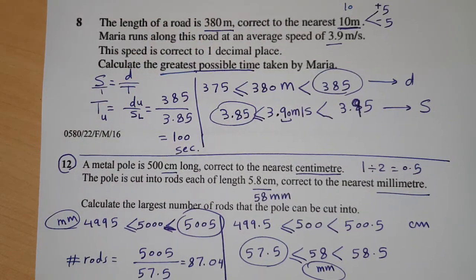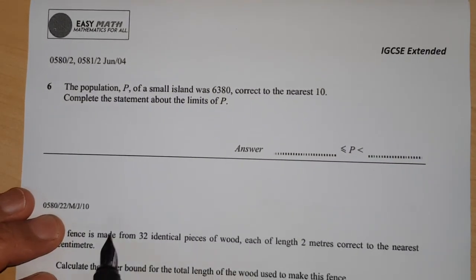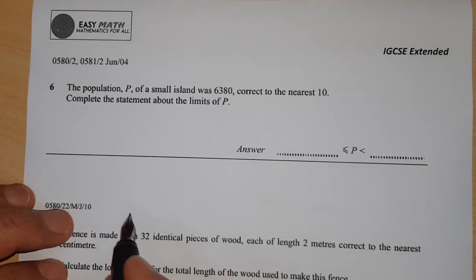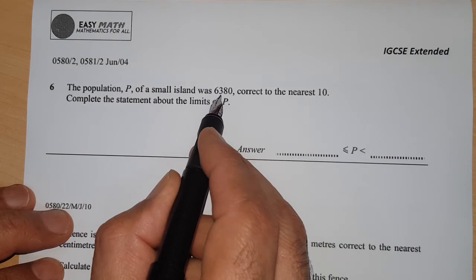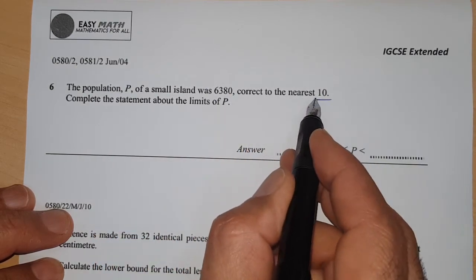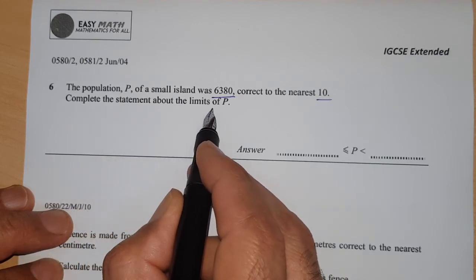I have more questions. Please stop the video now and try to solve this question, each one of you, and check your answer with me. The population P of a small island was 6,380 correct to the nearest 10. Calculate the limits of P.